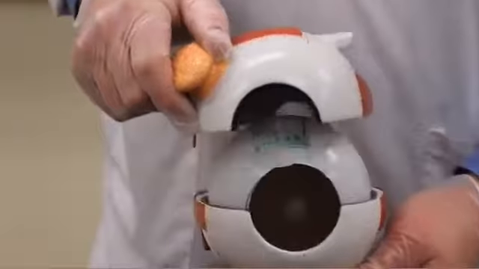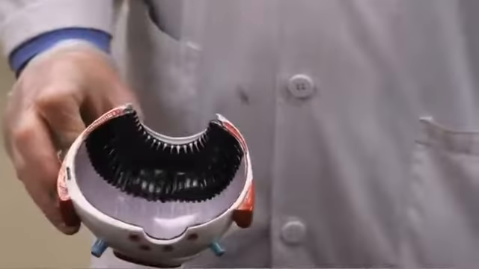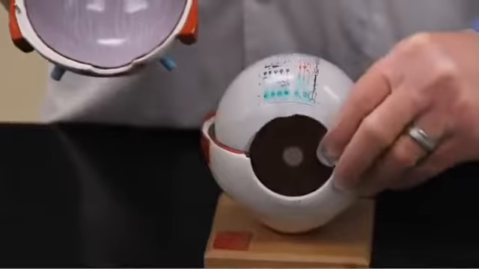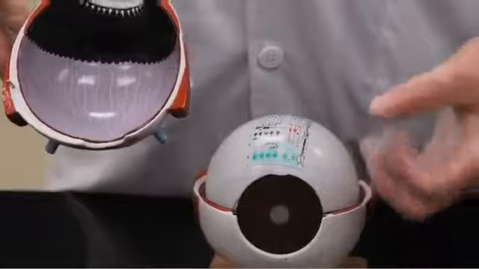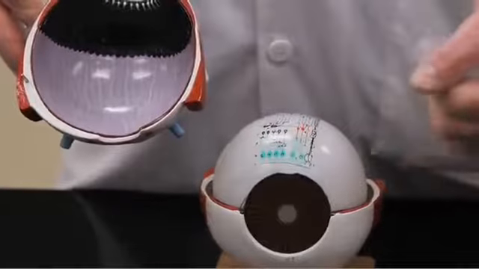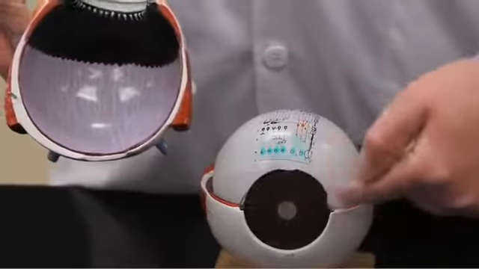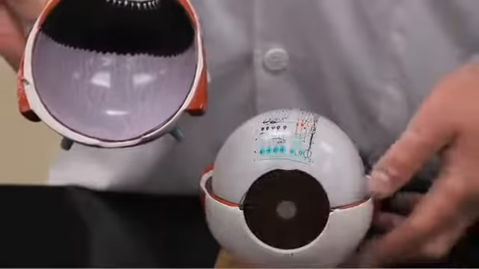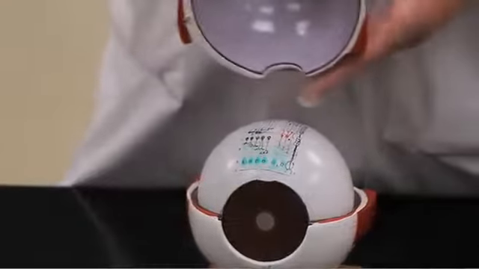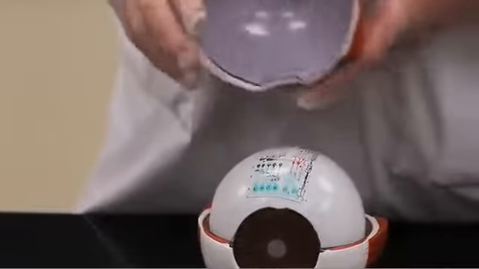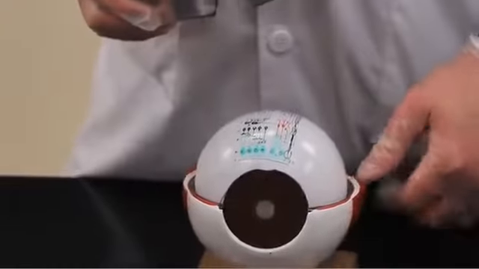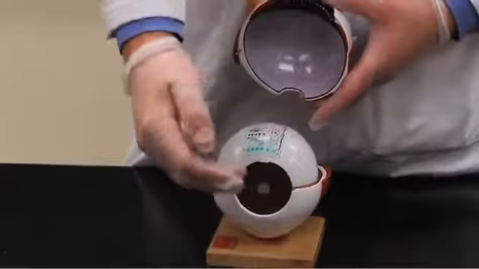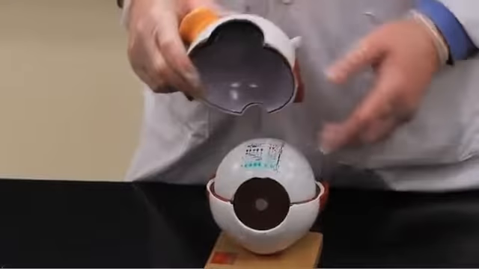As we pull this top portion off, we can see the structures inside. Here's the colored part of the eye right here. That's going to be the iris, and at the center of the iris, being controlled by smooth muscle in that structure, would be the opening, the pupil. The pupil's dilation would be related to smooth muscle contraction and would regulate the quantity of light coming in, hitting the cornea, and then the two refractive surfaces of the lens.